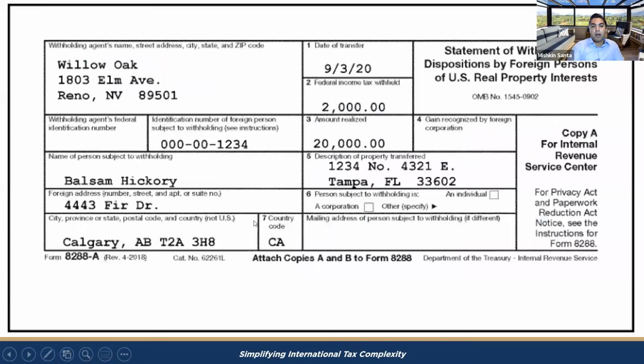So here's an example of a snip that I took from the IRS IRM about a completed form. I actually don't think this was done right because they didn't indicate who the person was that was subject to withholding. I think you need to check this box here in line 6. But again, this is just an example of what it would look like filled out.